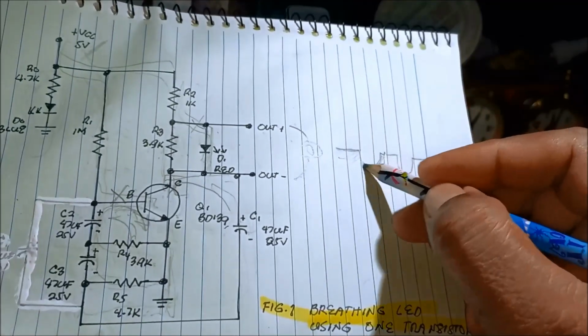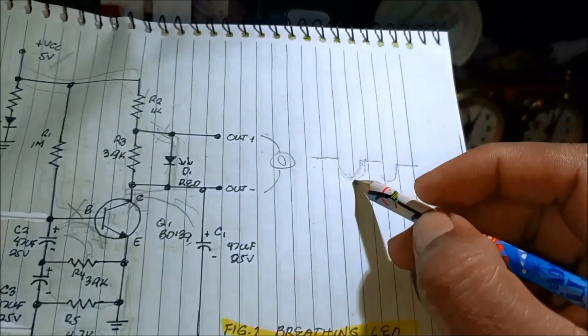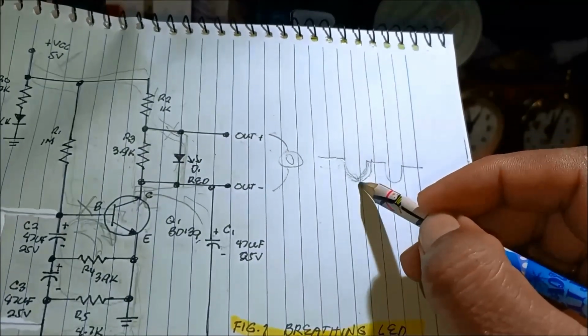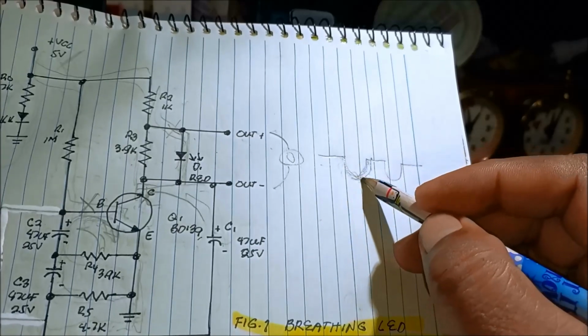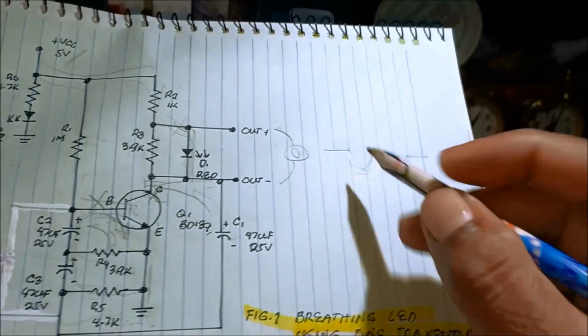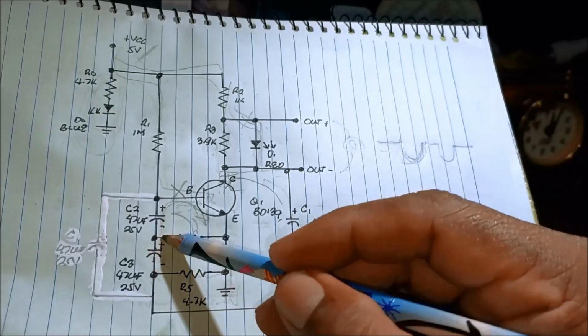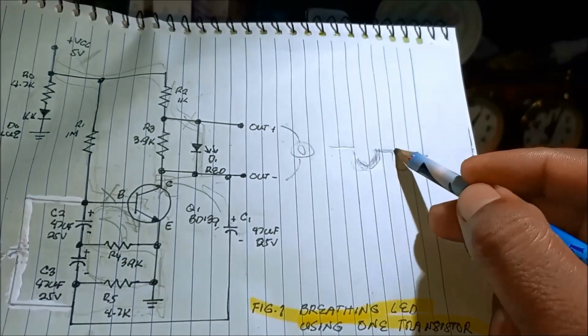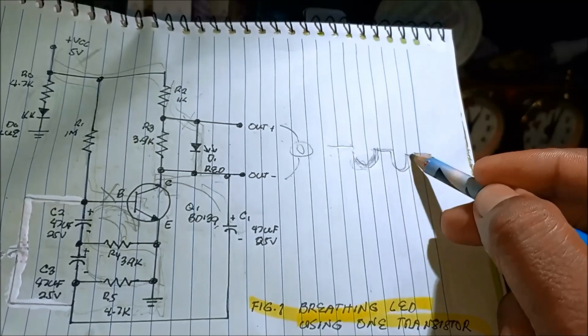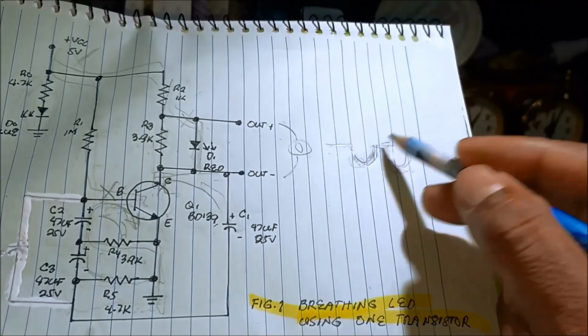output waveform. Why is it that it looks like an analog or half wave or 180 degrees analog signal? Because of the RC network, and it continues and is oscillating continuously.